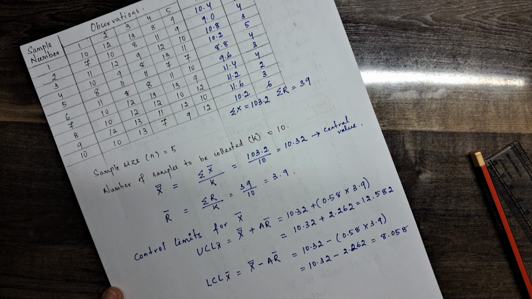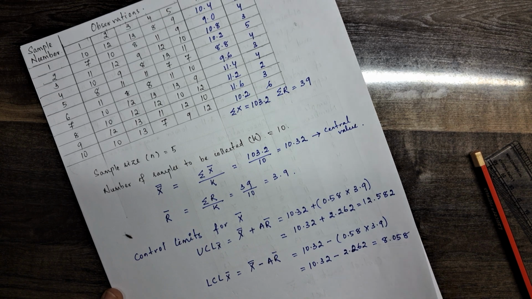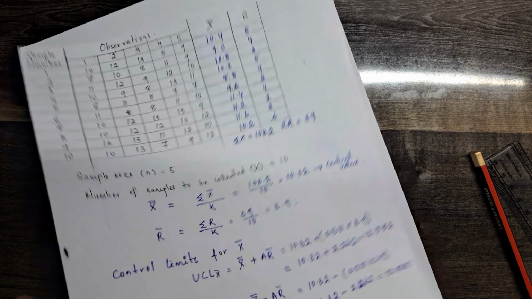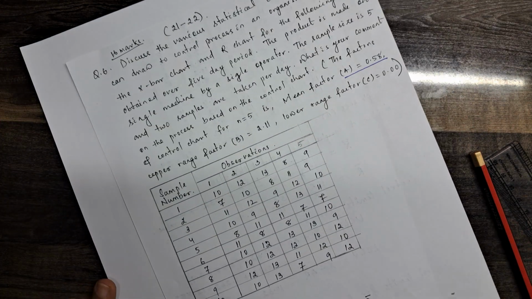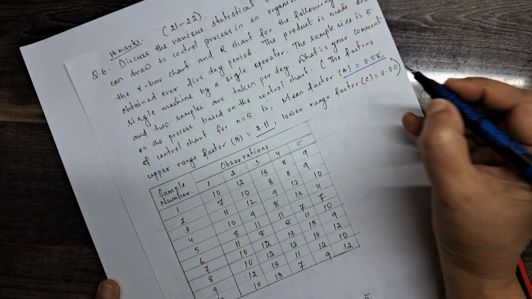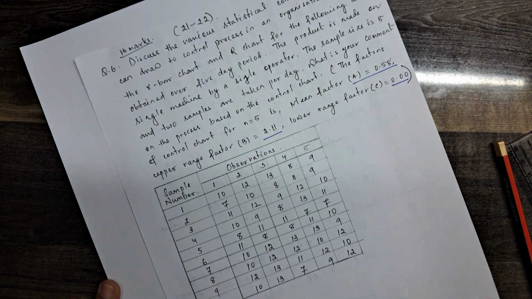Like that, the control limits for R, that is the upper control limit for R equal to D4 R bar, where the value of D4 is given in the question. Value of D4 is 2.11, value of D3 is 0.00.